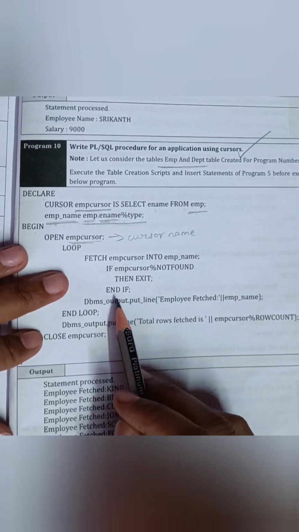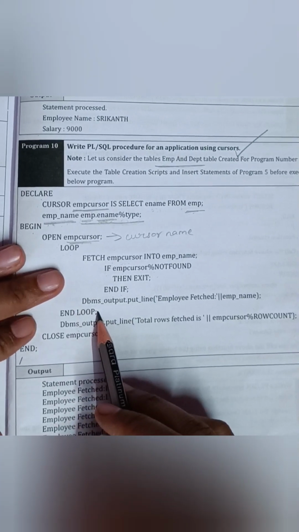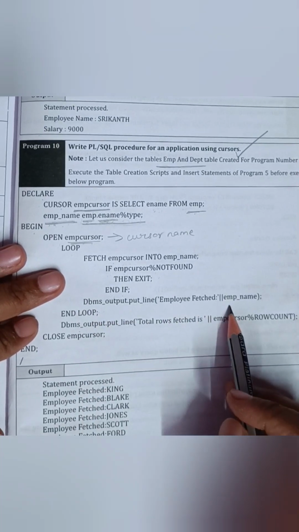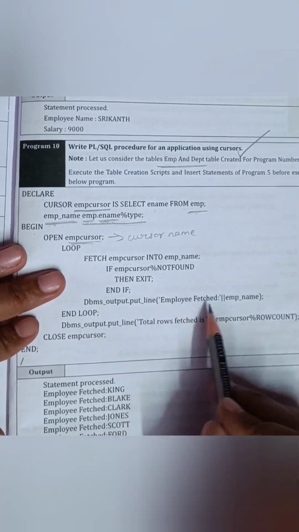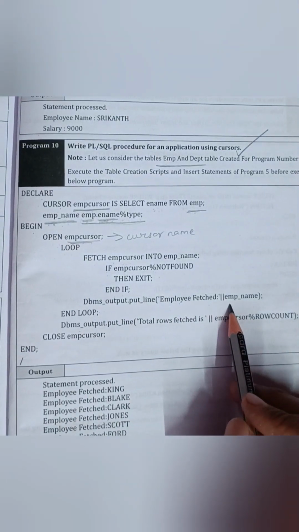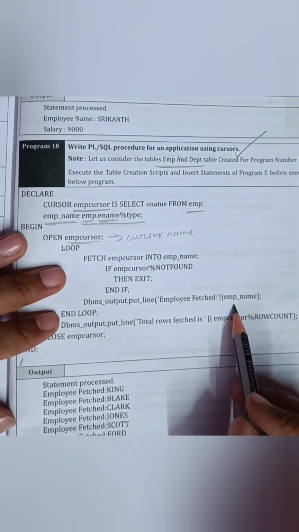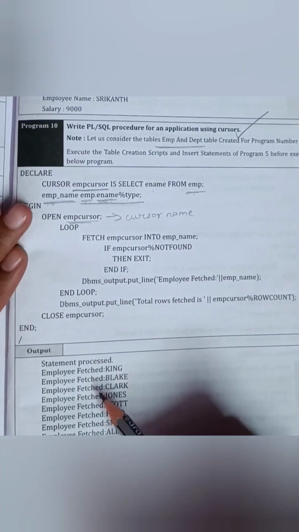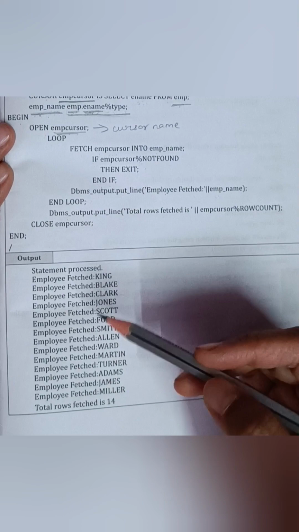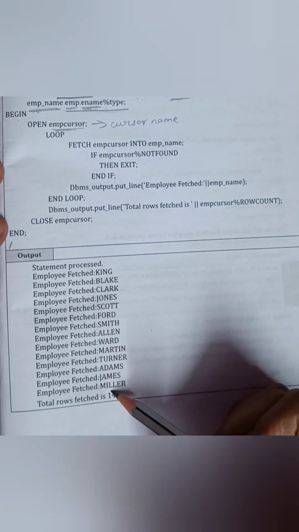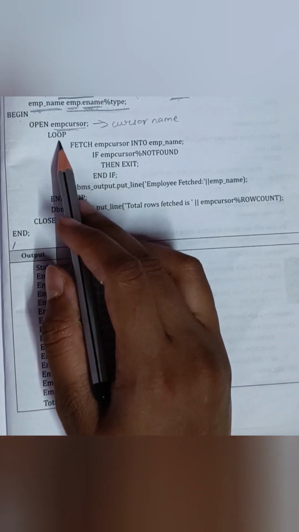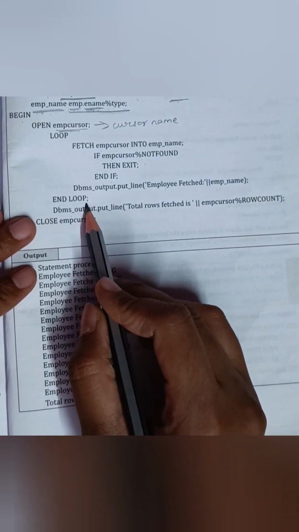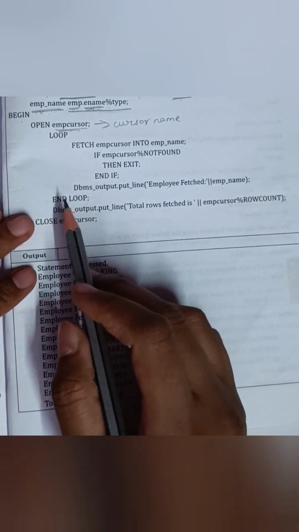So end if, and after that we have to print the employee names. Along with this message we are printing all the employee names, like in the output they have given. One by one every employee name will be printed, and before moving on we have to end the loop: end loop semicolon.